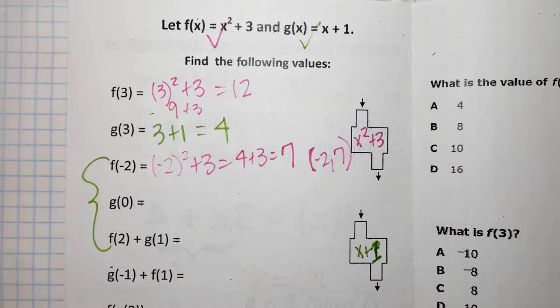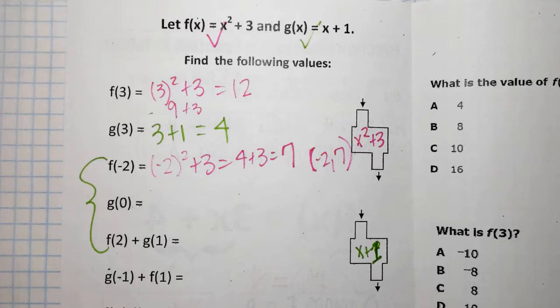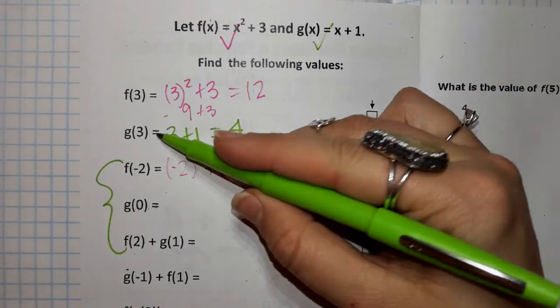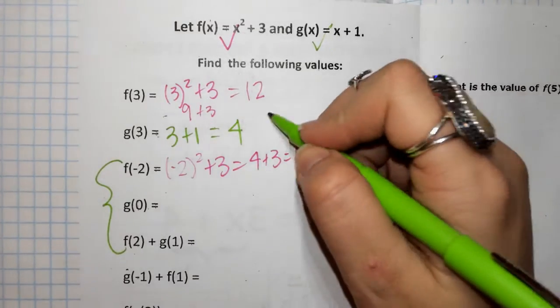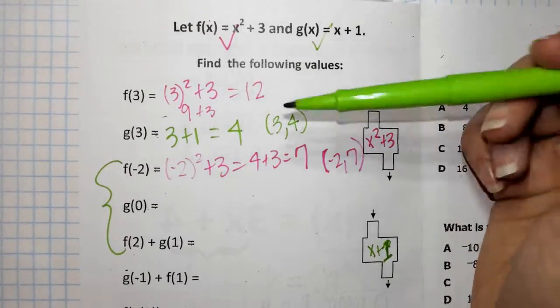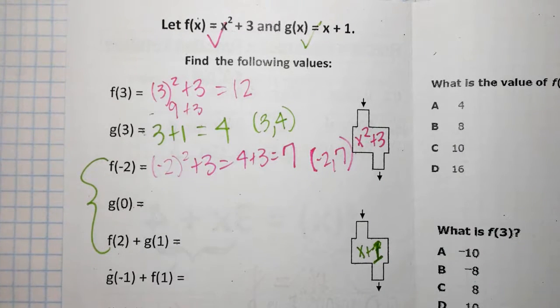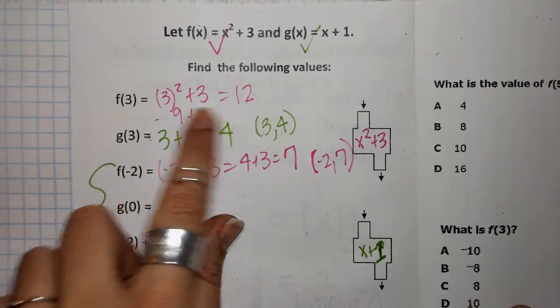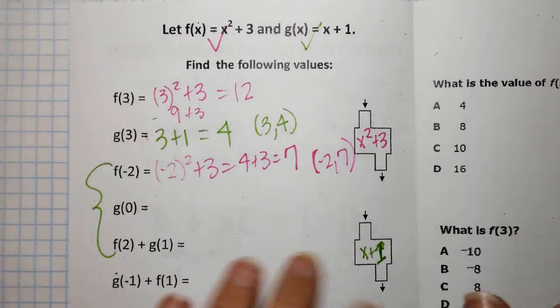How would we write the second one as an ordered pair? CJ? You mean G there? Yes. G at 3. The second one right here. All right, take a point. Who can tell me how to write this one without screaming at me? Rebecca, tell me how to write this first one as an ordered pair.